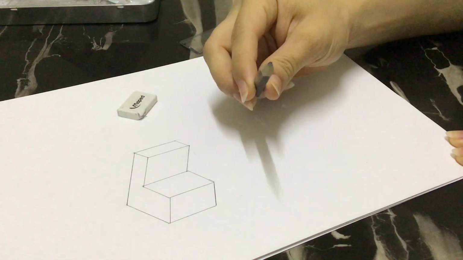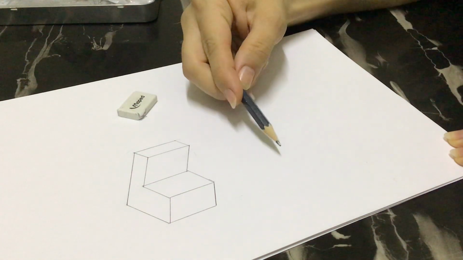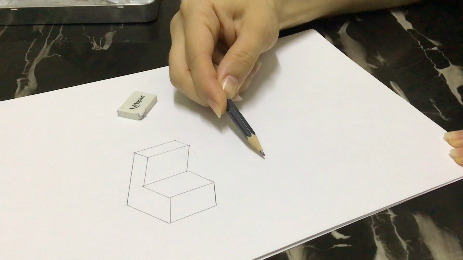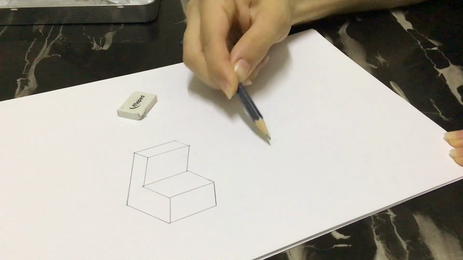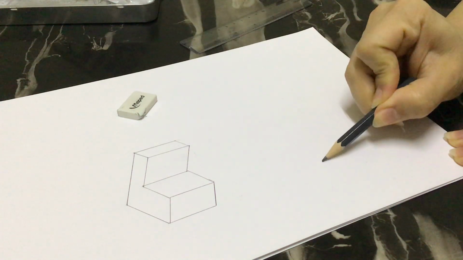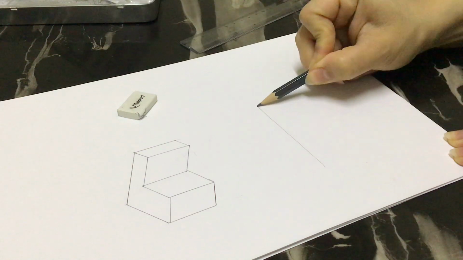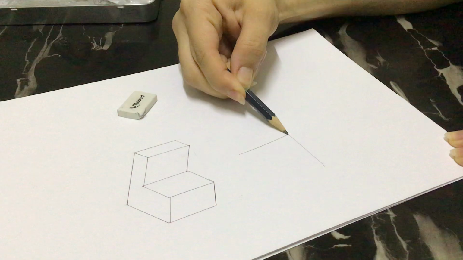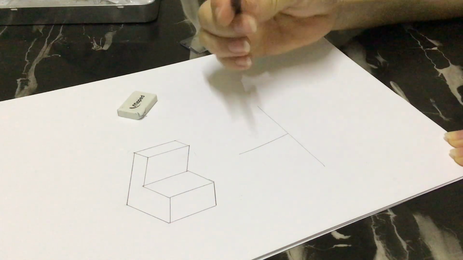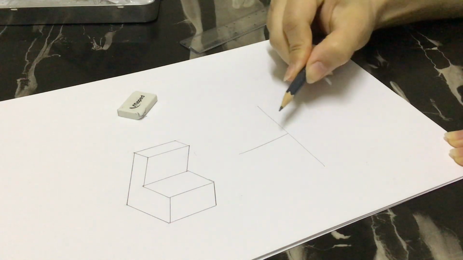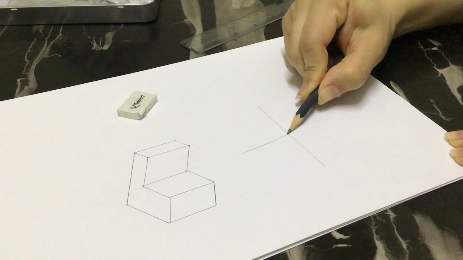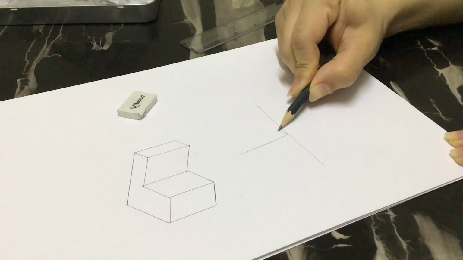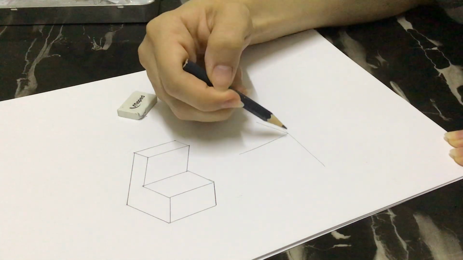So step number 1, you're going to start the pictorial method, which is having a straight line, for example, and then you will use a cross line in the middle. You'll try your best to have it with a good proportion, and then you will draw the 2 tilted lines.